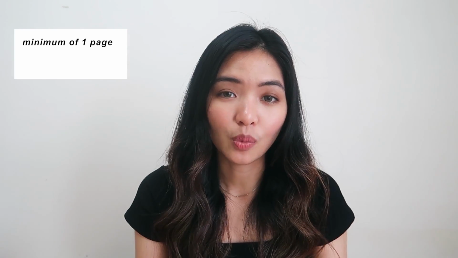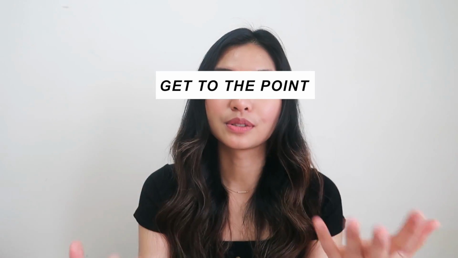And I know you're probably wondering how many pages of this LOE you should make. There's no specific pages required, but I think it's always a minimum of 1 page. It's not always a bad thing if you would go 2 pages, because I did a 2-page LOE, Joey did as well, and other people that I know. So it's not necessarily a bad idea when you have a 2-page LOE. But yeah, I got to the point.